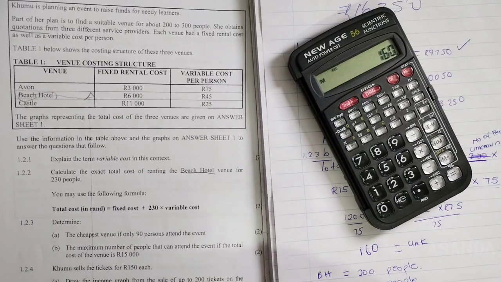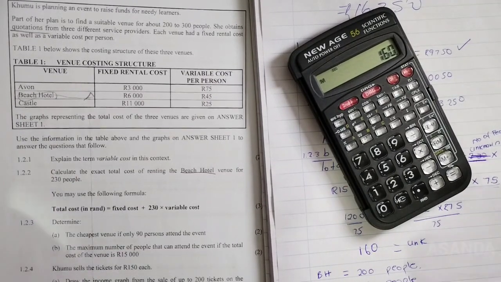For 2 marks. That takes a lot. I feel like that should be more than 2 marks because you have to go through all the calculations to get it.